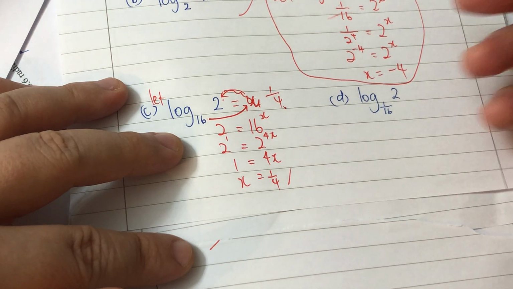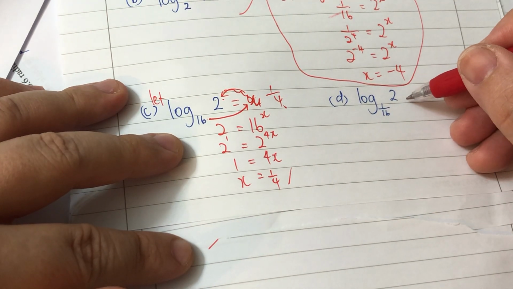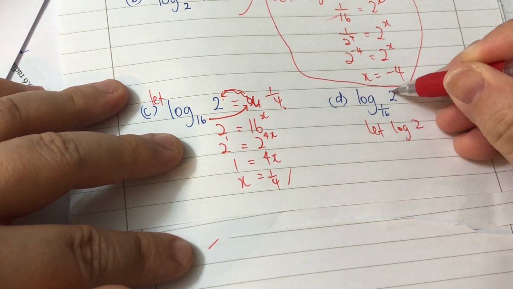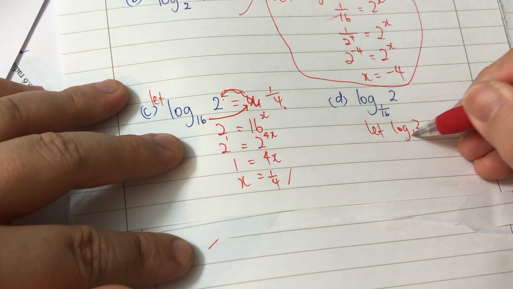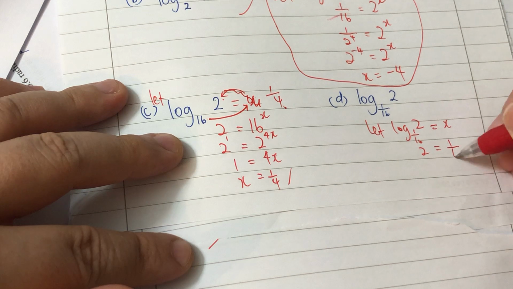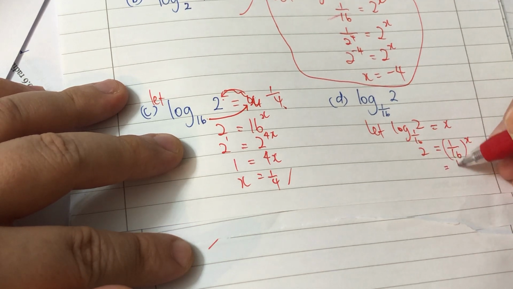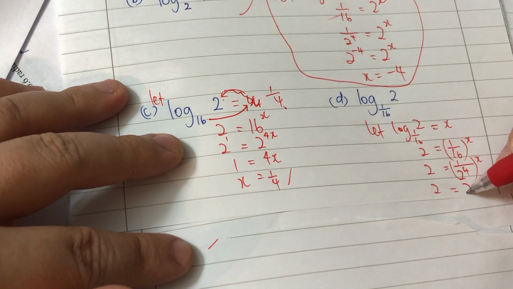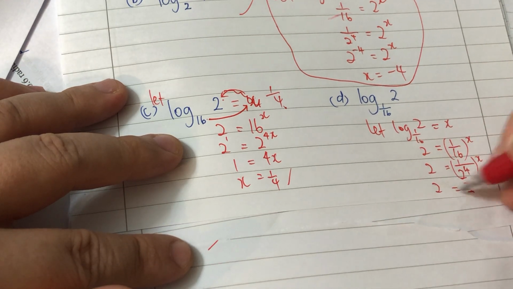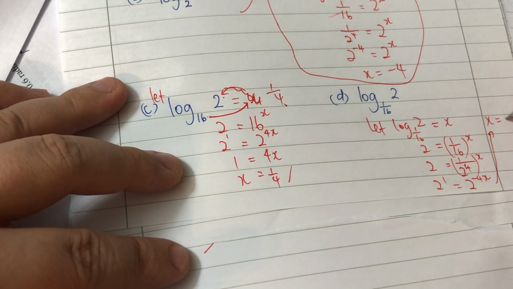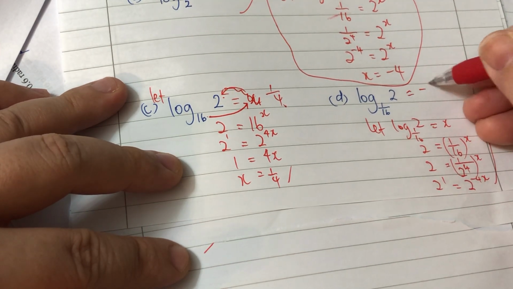That's all. Okay. This one, if you can't see what the answer is, you again let the log of 2 to base 16 be equal to x. So 2 is equal to 1 over 16 to the power of x. Change this denominator to base 2, make both base 2, and then your answer will be x equals minus 1/4, like that.